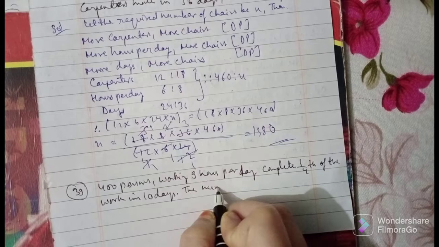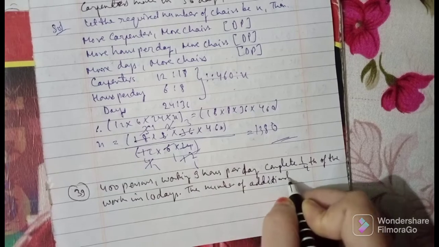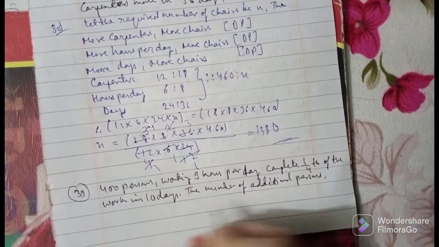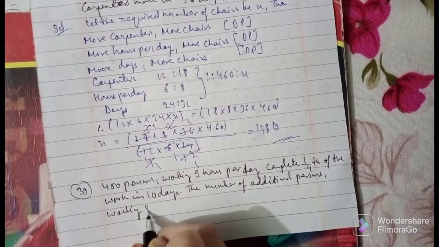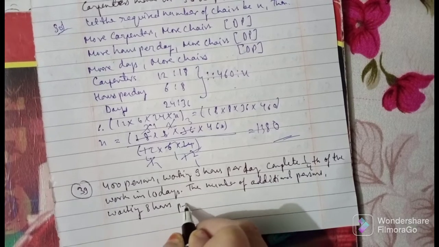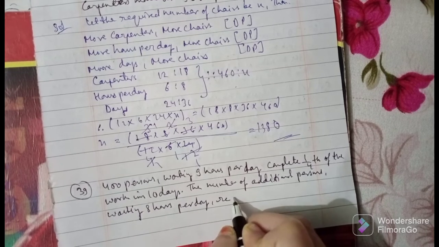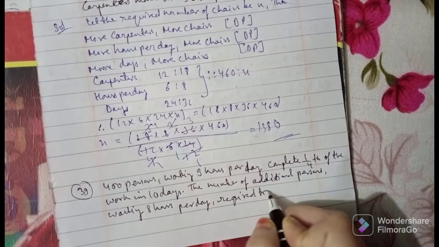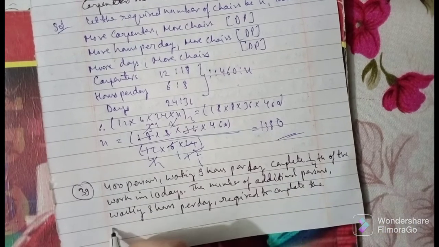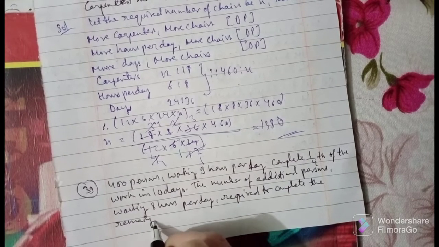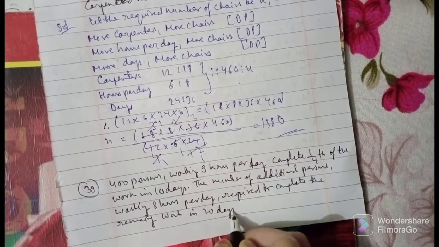Number of additional persons working 8 hours per day required to complete the remaining work in 20 days.